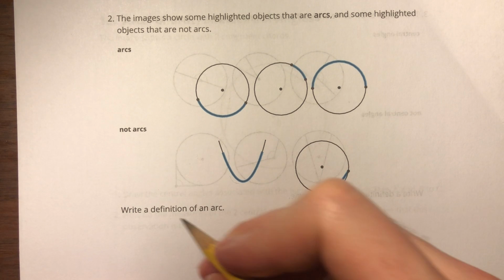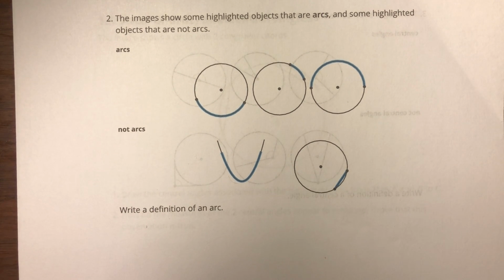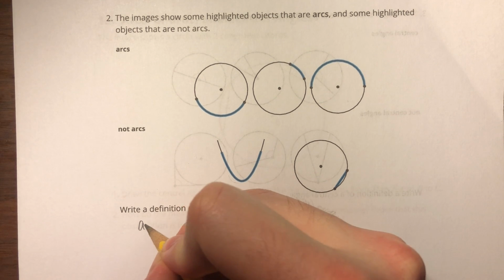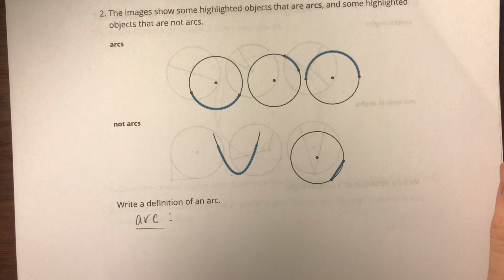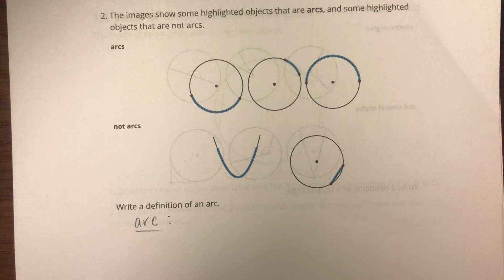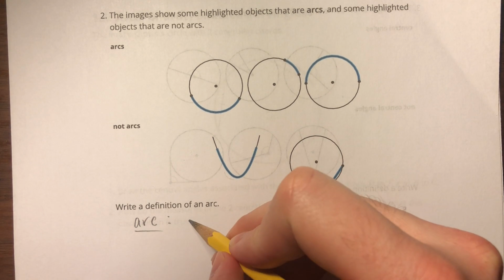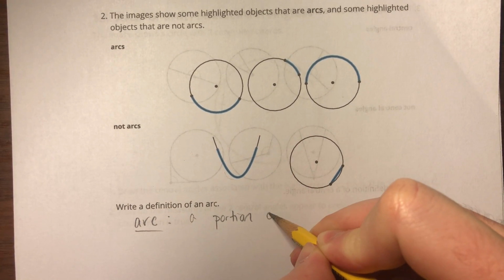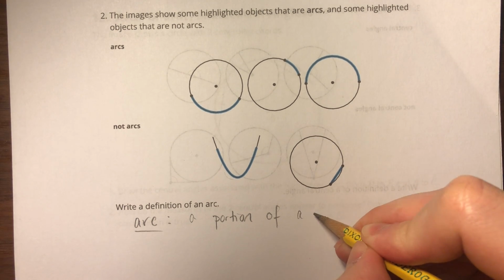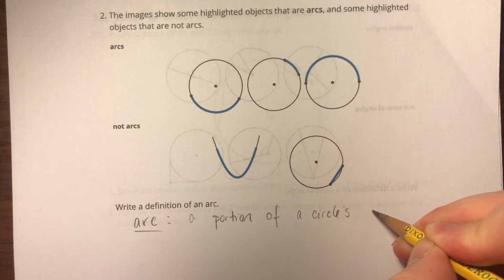So an arc we define as, well, actually, try and define it on your own first. Okay, so the way we're going to define an arc, and I'll take a look at your definitions, and maybe I see something that I really like, and we can talk about that in our meeting Wednesday. A portion of a circle's circumference.